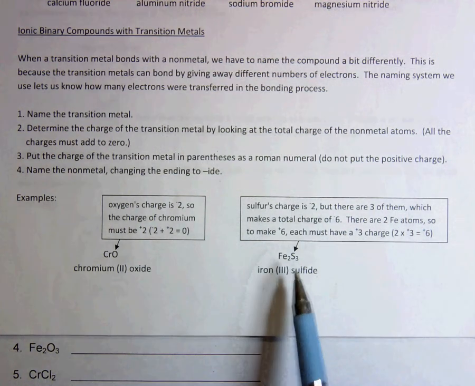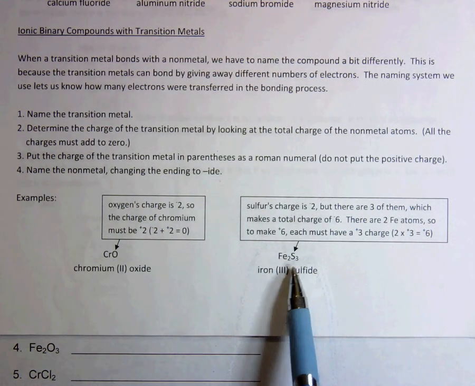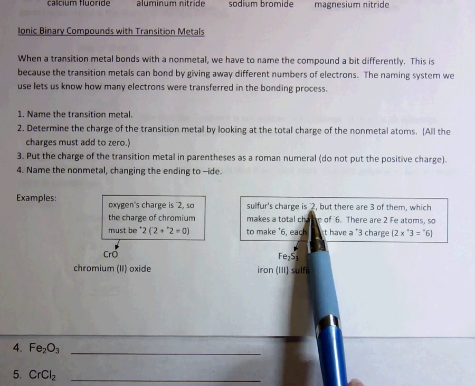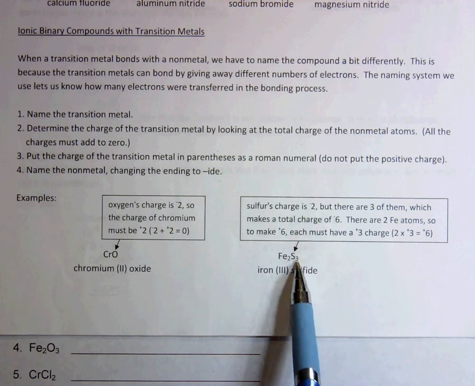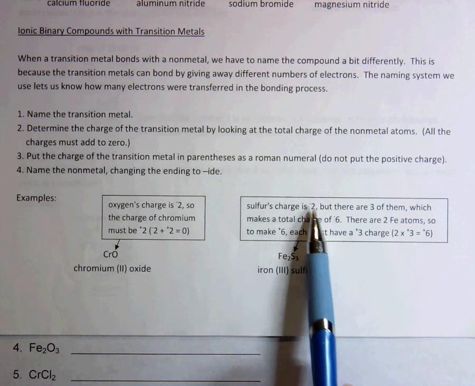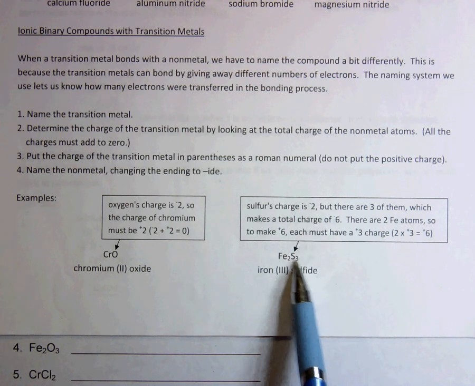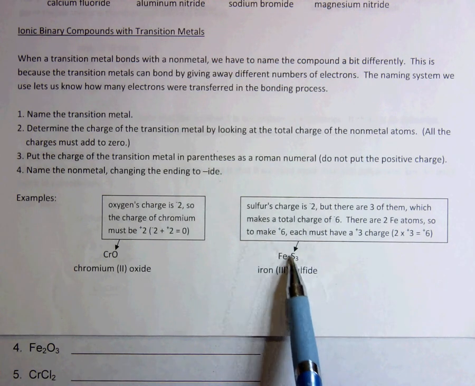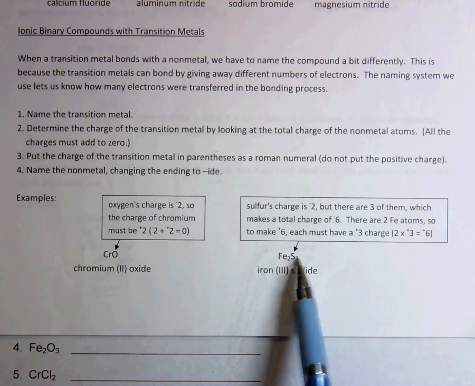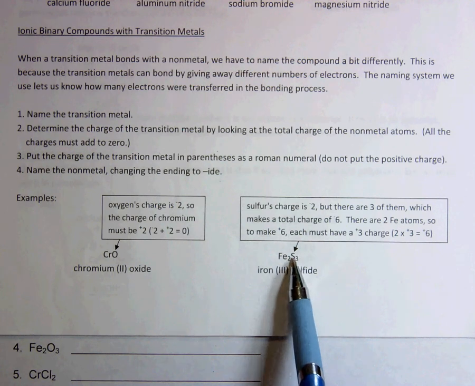So here, iron can bond in different ways, and we're going to check this by looking at our negative ion, which is sulfur. So S3, each sulfur has a charge of -2, but look, I have 3 of them. So -2 times 3 would give me -6. All right, so since this is a total of -6, that means that my first part has to be a total of +6 to cancel it out. -6 and +6 cancel each other out. So it took 3 -2s to make -6.